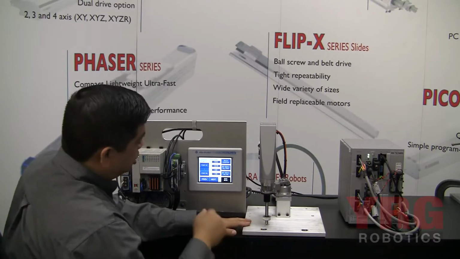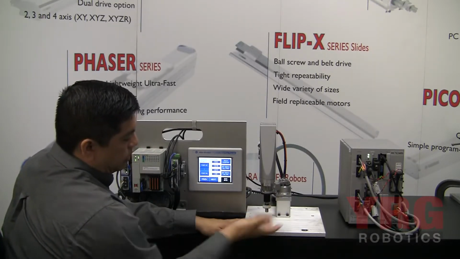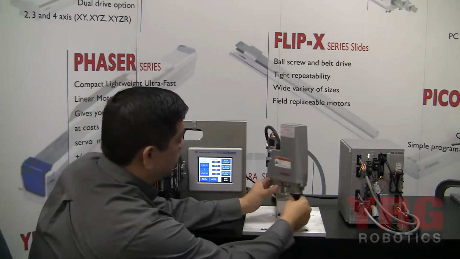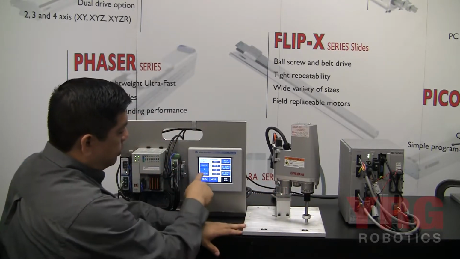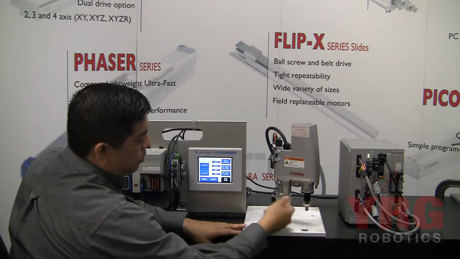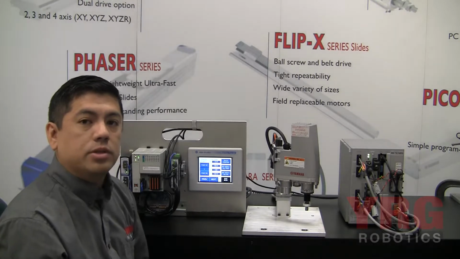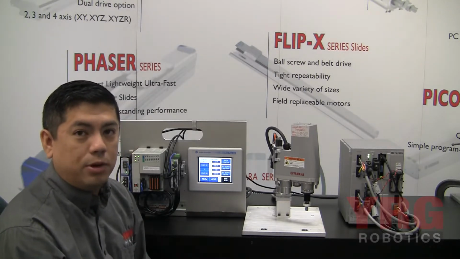I'll teach it there, and then I'll raise the quill by hand, index to number 2 and hit teach. Then I'll move the robot to the down place position, which will become number 3, and hit teach. Then I'll index it up to 4, move the quill up, and hit teach. And there you go. I just taught 5 positions in, I don't know, probably less than 30 seconds. We can go back and review the timing on the video.